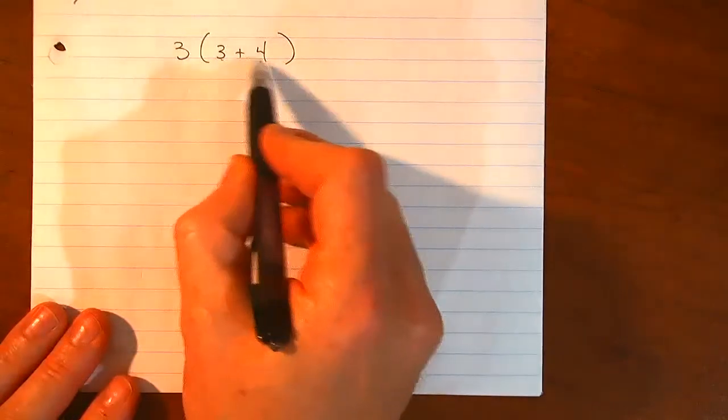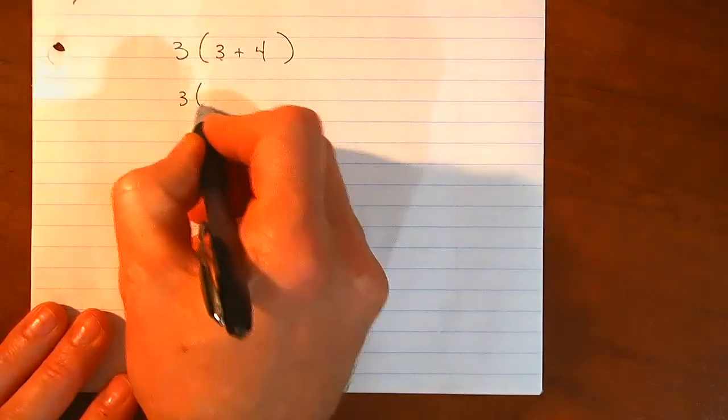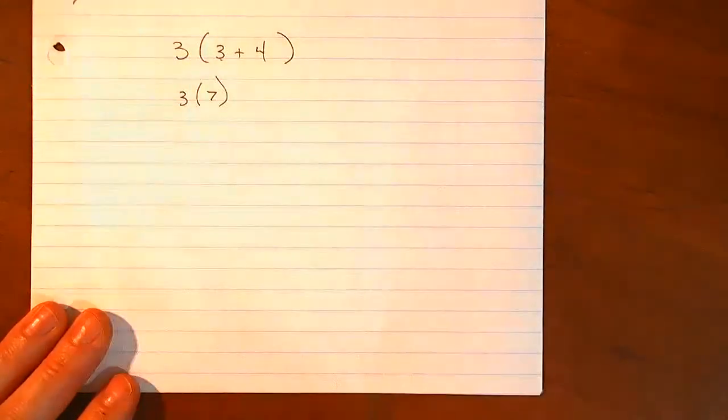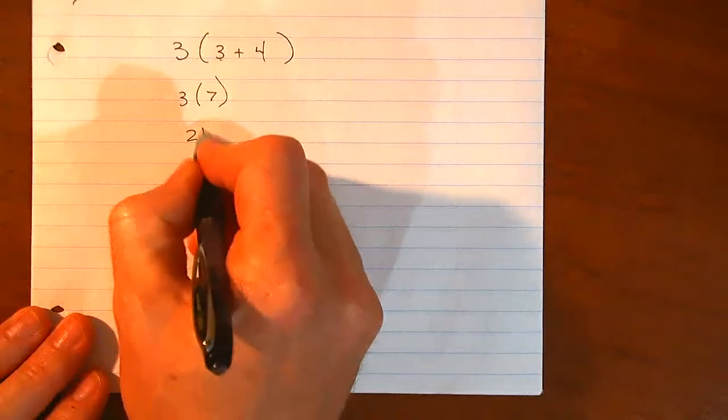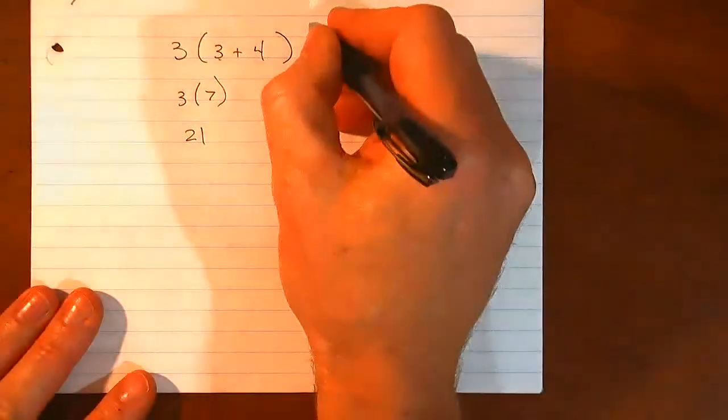Now, if we're using order of operations, it would say do what's inside the grouping symbol first. So 3 plus 4 would give me 7. And then do exponents. Well, there aren't any exponents. Then do multiplies. 3 times 7 is 21. And then we're done. There's no additions or subtractions or divisions. Okay, so that would be doing it with order of operations.